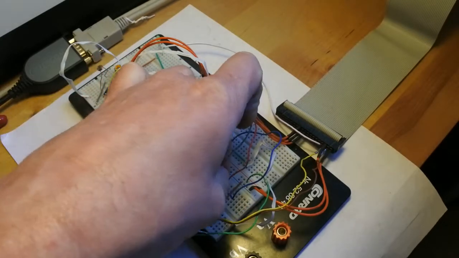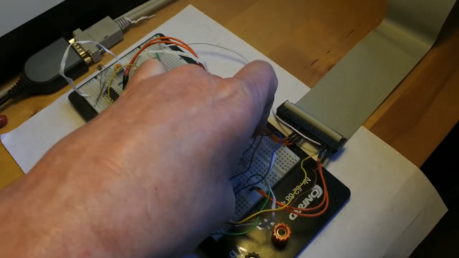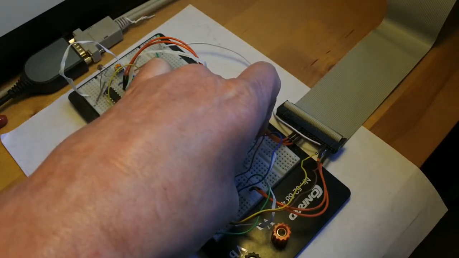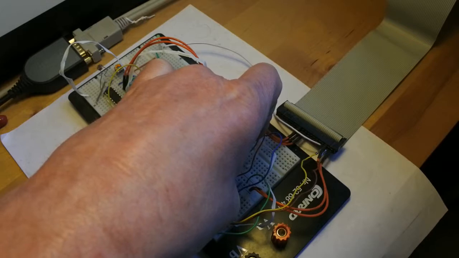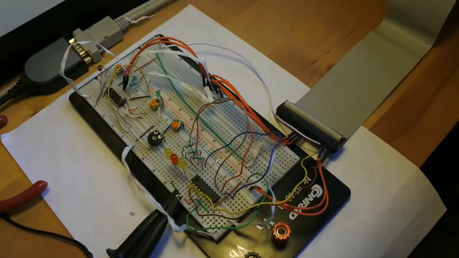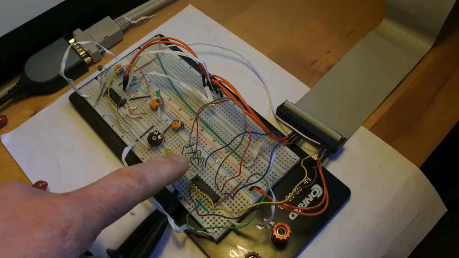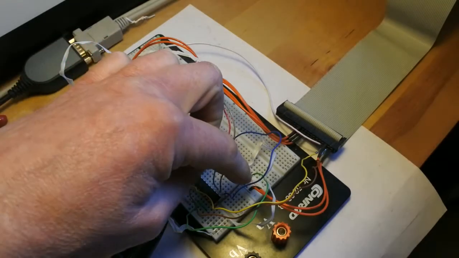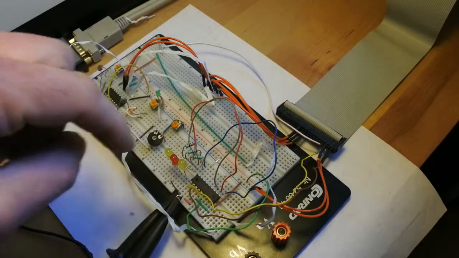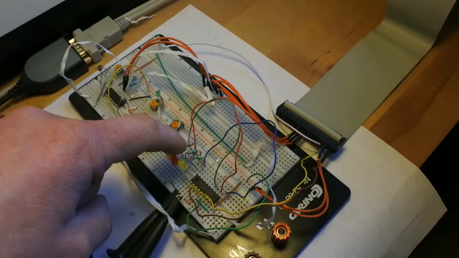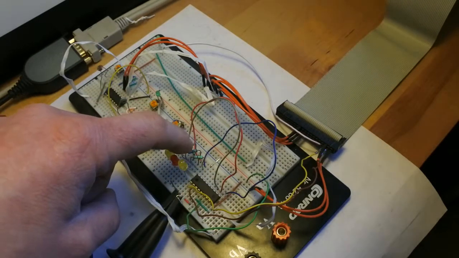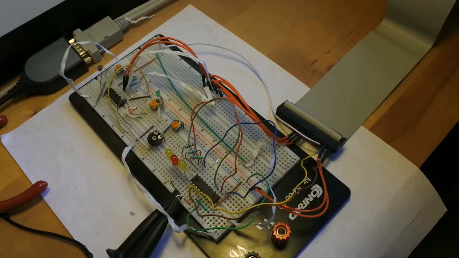Let me hold this wire like this. But I do not see the LED burn. So this may actually be a problem of the resistor values. Whether that's a correct conclusion, I don't know.